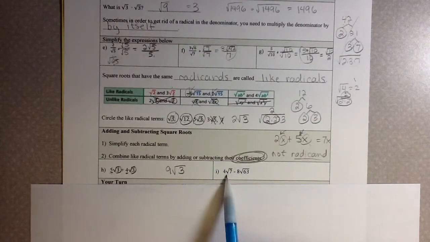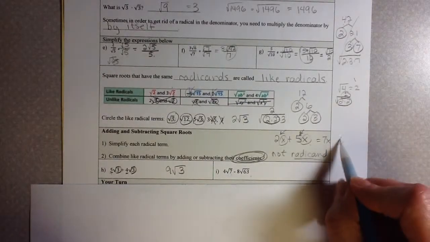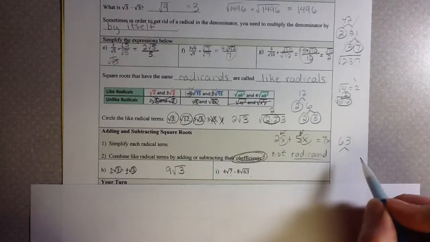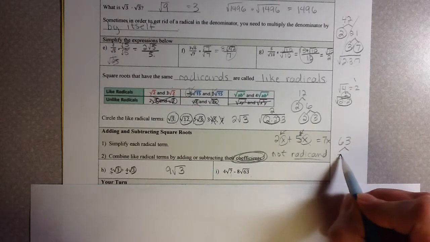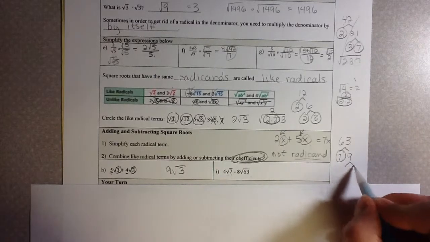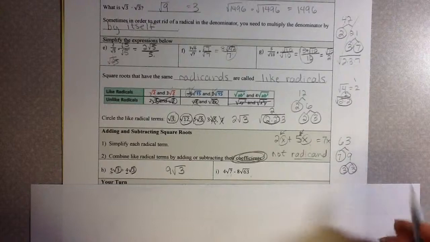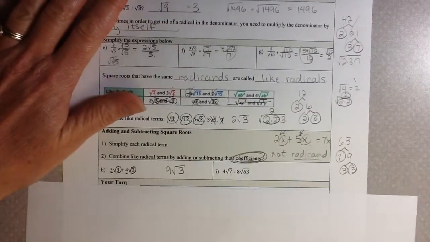These do not look like they're like radicals. 7 is a prime number, so we can't simplify that. However, 63, if we take that off to the side here, 63, I can do 7 times 9. 7 is a prime number. 9 breaks up into 3 times 3, and those are both prime numbers, so I can't go any further.